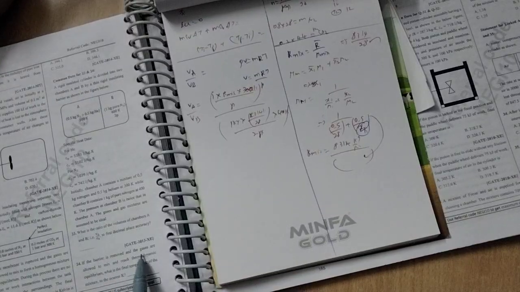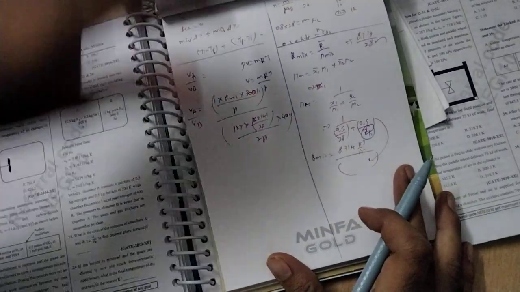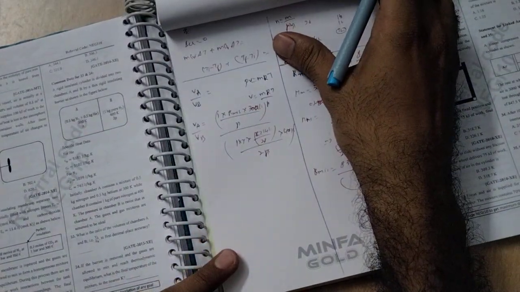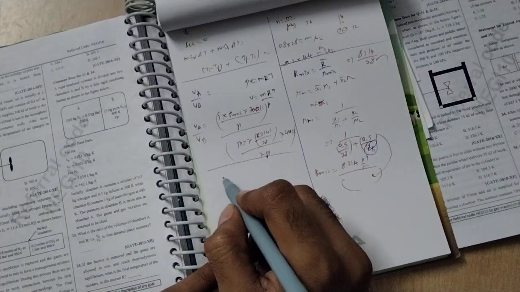If the barrier is removed and the gases are allowed to mix, then what is the final temperature? It is a rigid insulator, so no work is done, because the internal energy will be the same.